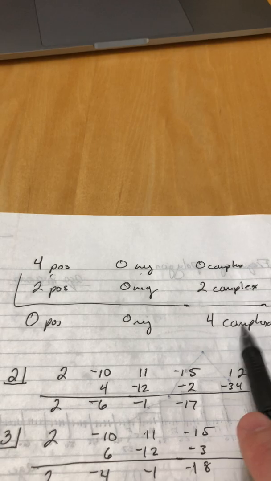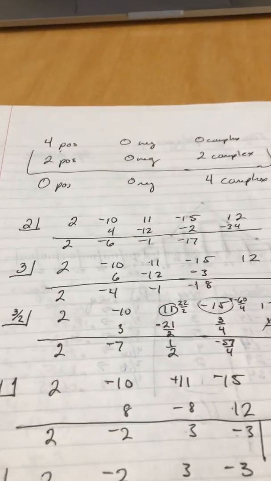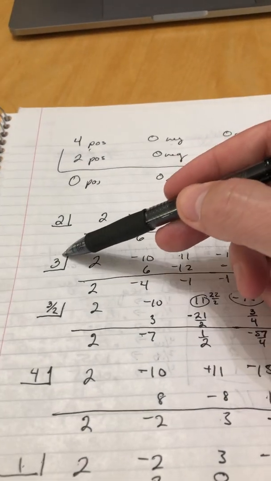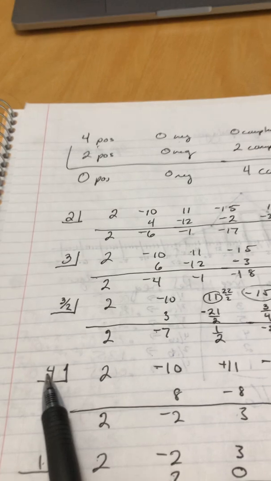Now, this is the possible type of combinations you can have. You can have 4 positive, then you'd have 0 negative. We know we're going to have 0 negative because of what we just discovered. And you could have 0 complex. You could have 2 positive and 2 complex, 0 positive and 4 complex. All right, so I'm using synthetic division, and these are just trials that I did, okay? I tried 2, I tried 3, I tried 3 halves, and I got to 4.